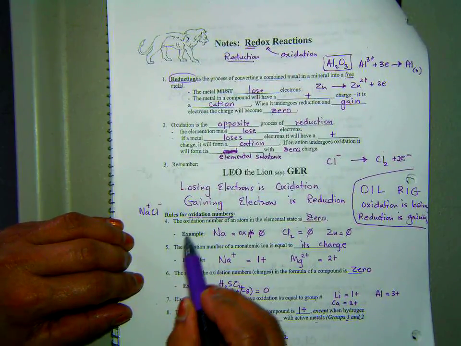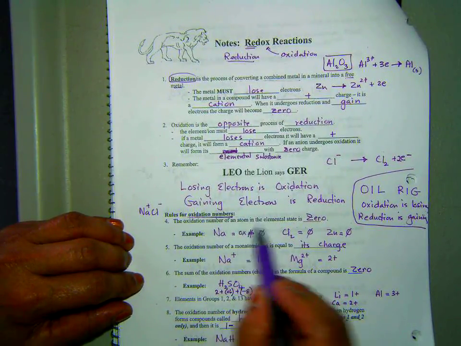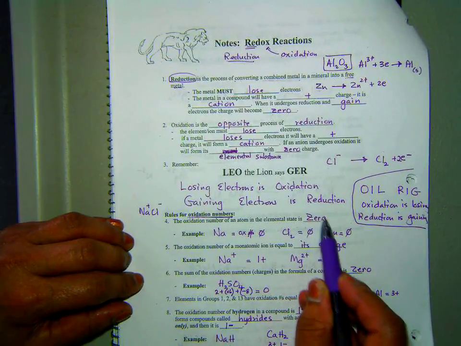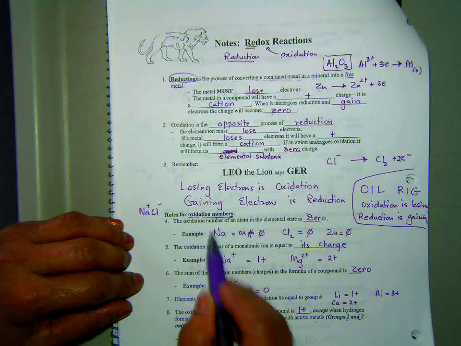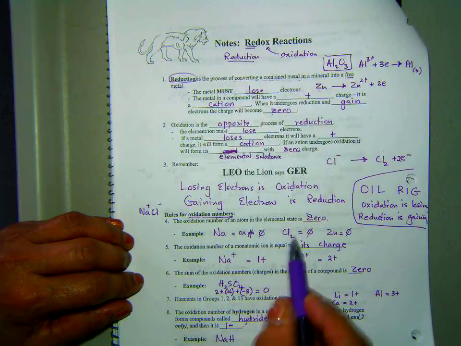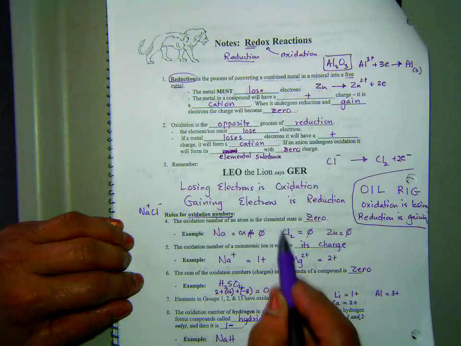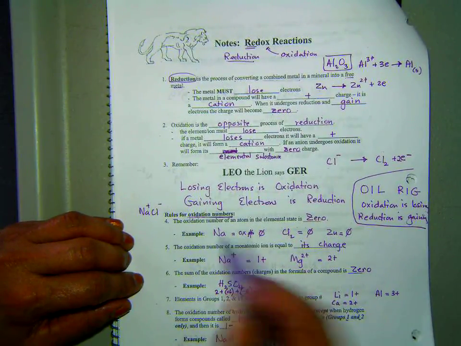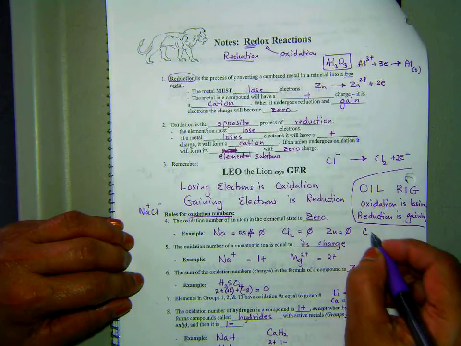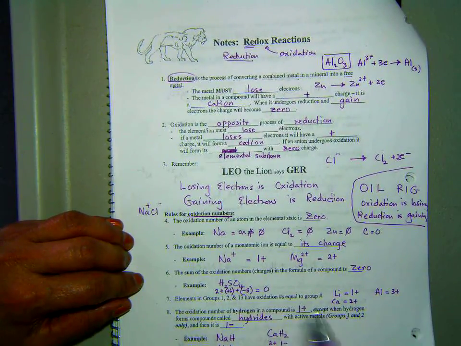The oxidation number of an atom in the elemental state is 0. So any elemental state, like elemental sodium, is 0. Elemental chlorine, Cl2, is 0. Zinc is 0. Carbon, if you see carbon, it is 0. Elemental state is 0. So that's the first rule.